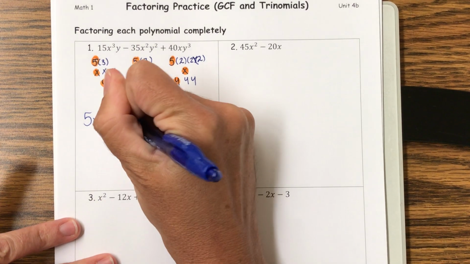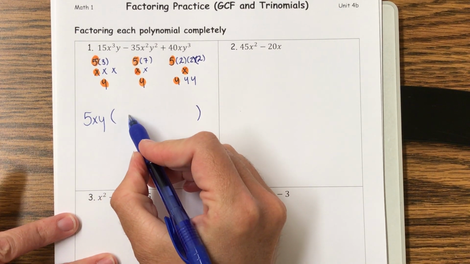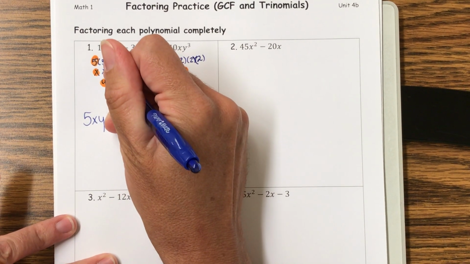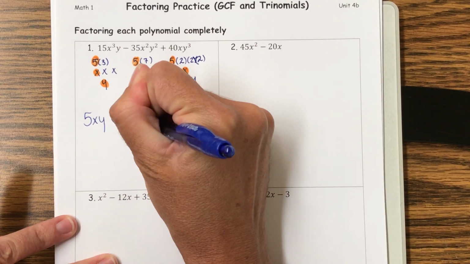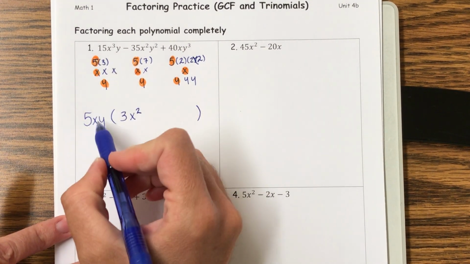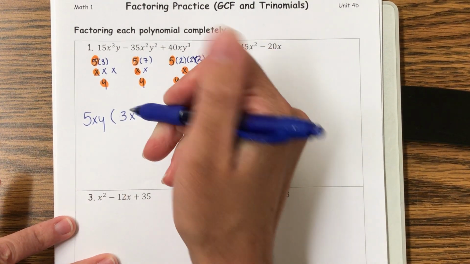So what's going to go inside of the parentheses? 5xy times what gets me 15x cubed y? 3x squared. See, 5 times 3 is 15. X times x squared is x cubed, and then the y.